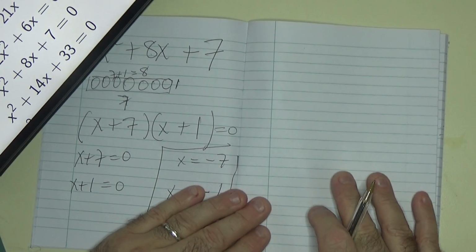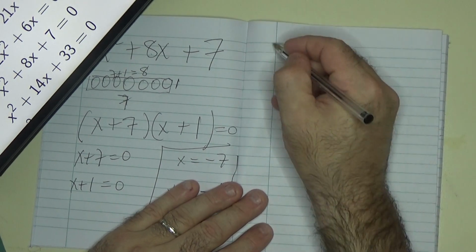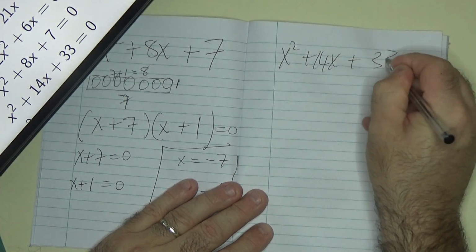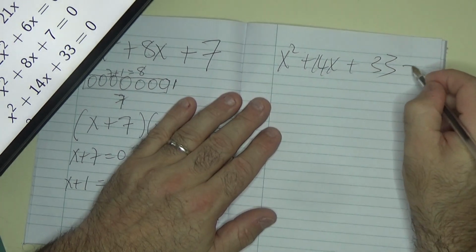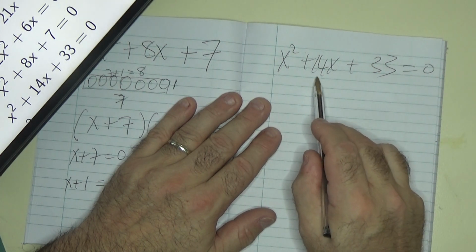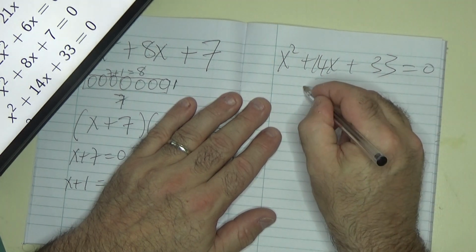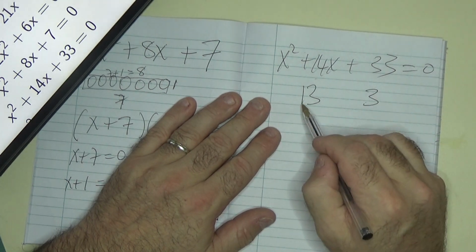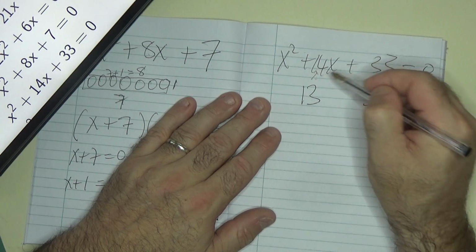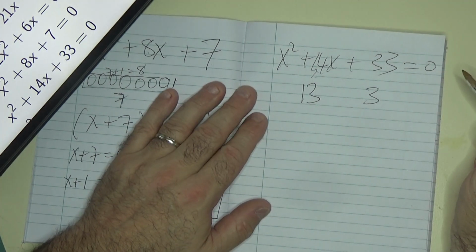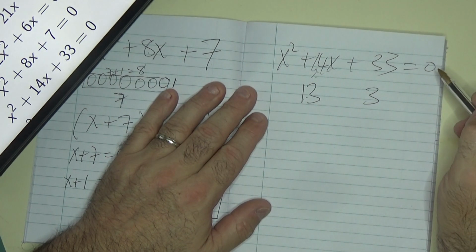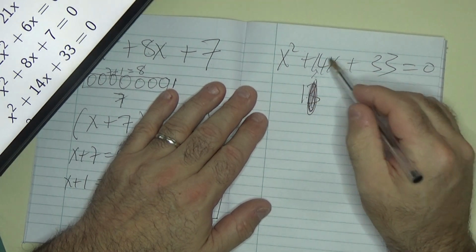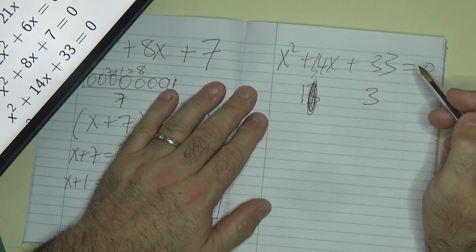Okay, we're on to question 6. x squared plus 14x plus 33. Now 33 is a semi-prime. This number is not 34, so we're going to have to split this. Let's try 13 and 3. Now you'd normally say let's try 3 and 13, but I want to put the big one first. Okay, out of good habit. Oh, that's not working out for me, but that's supposed to be 11 and 3. Okay, 11 and 3 is 14, so it's working out perfectly.